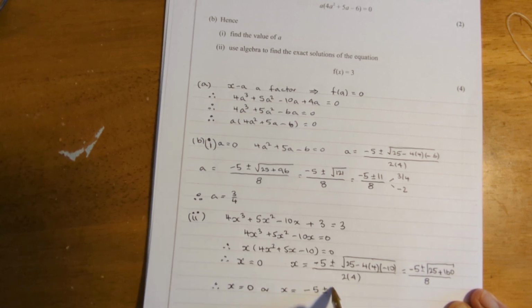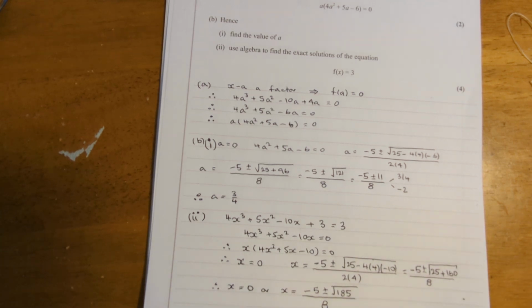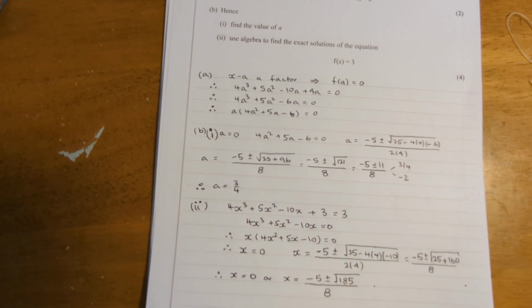So our answers will be, therefore, x is either 0 or x is equal to minus 5 plus or minus the square root of 185 divided by 8. I don't think 185, what's that, 20? Oh, hang on, it's 27, isn't it? No, it's not, it's 37. No, well, that's the answer then. Okay, that's the answer to that question.